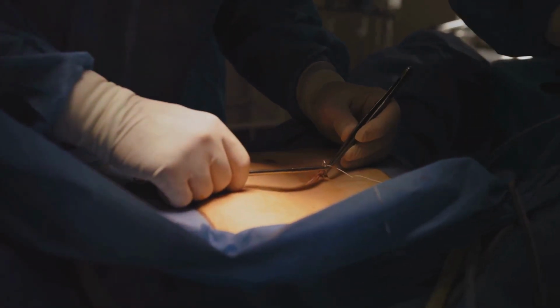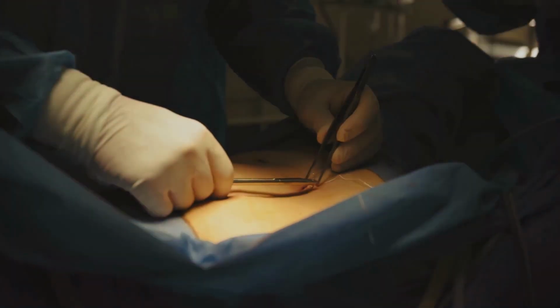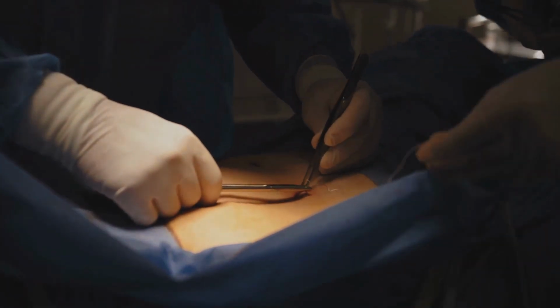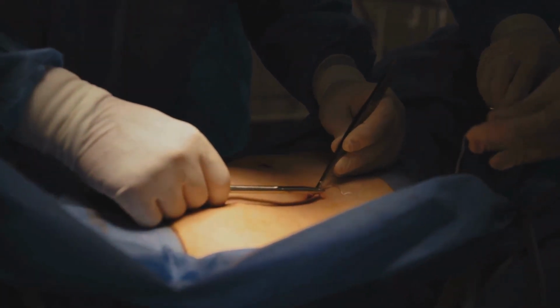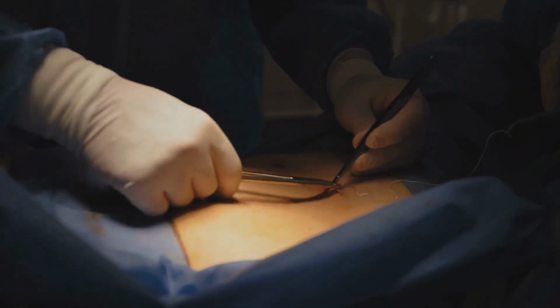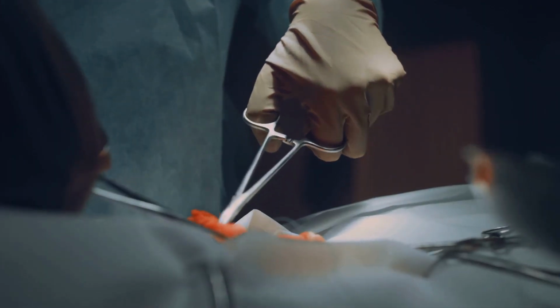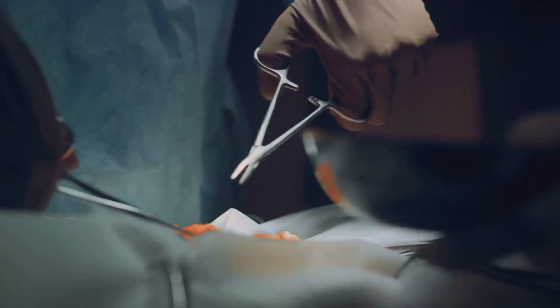But let's break it down a bit. What do we mean by an open wound? Well, imagine any break in your skin's surface. It could be as minor as a paper cut or as severe as a surgical incision. These breaks in the skin create an open door, an invitation, if you will, for these tiny invaders.